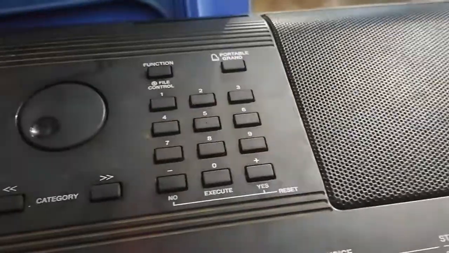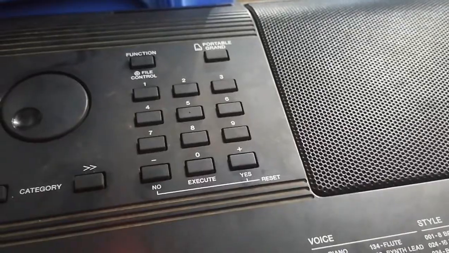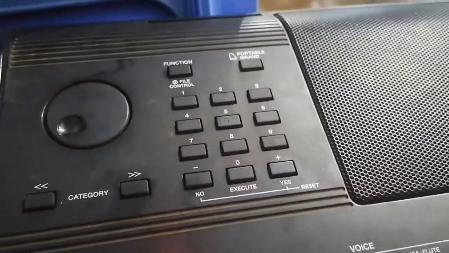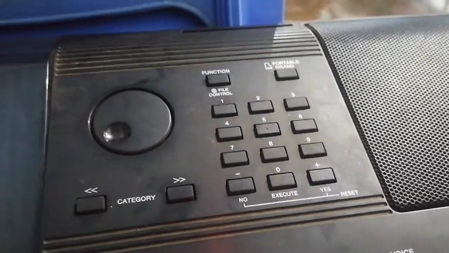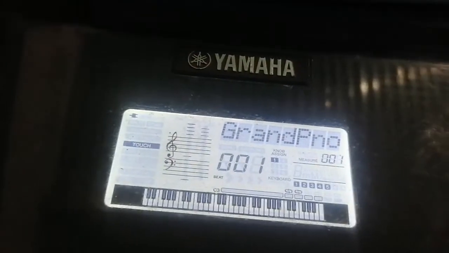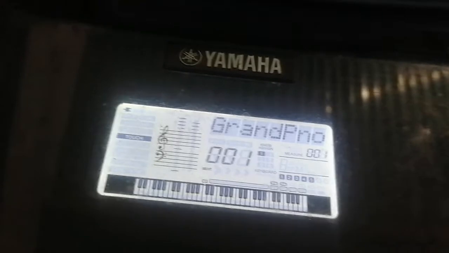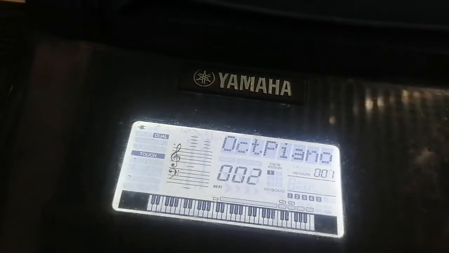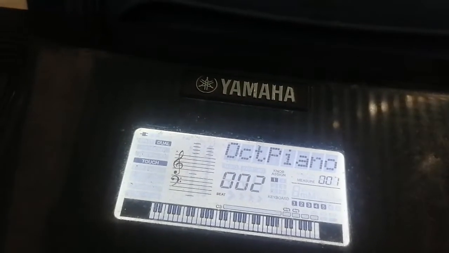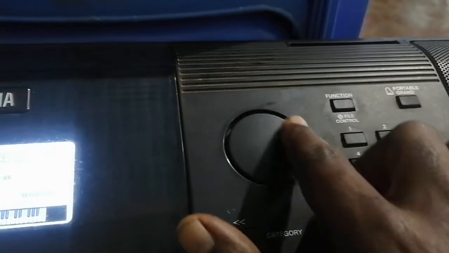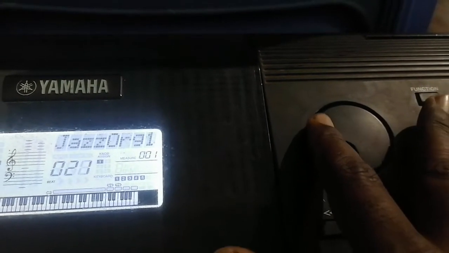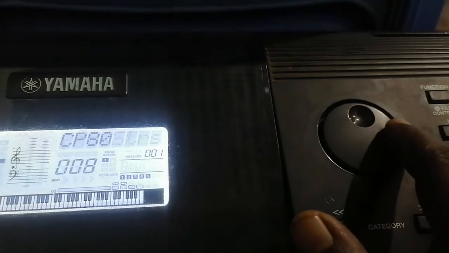You come where we have numbers 1, 2, 3, 4, 5, 6 up to 9, then 0. And then if you look at your display, we have grand piano as voice number 1. Then if we press the next, it will be voice number 2. You can use the dial. The dial is a thing that you can rotate, so you can change the voices.